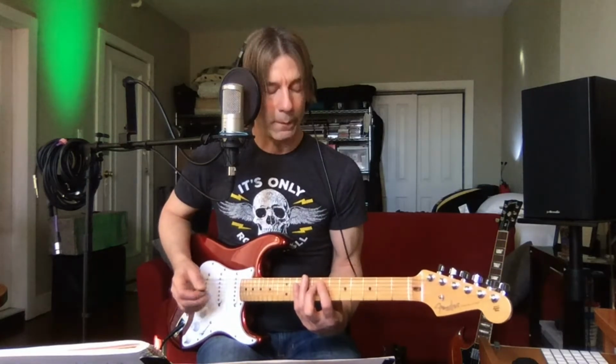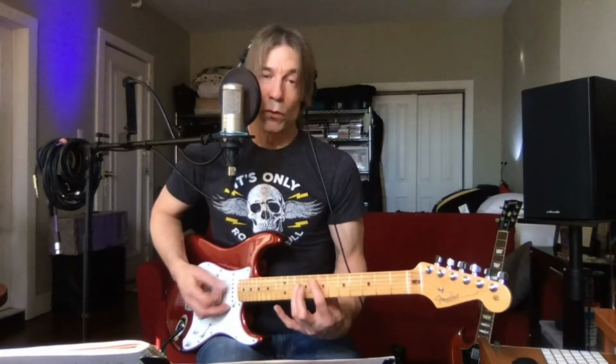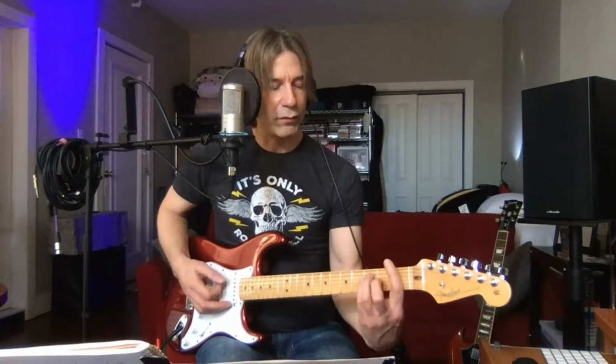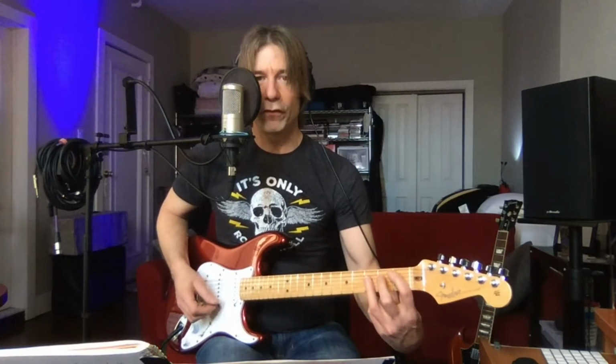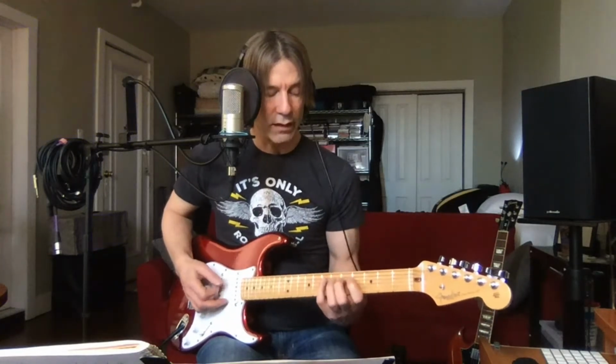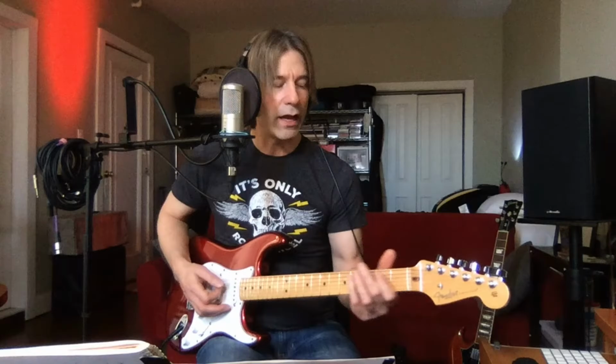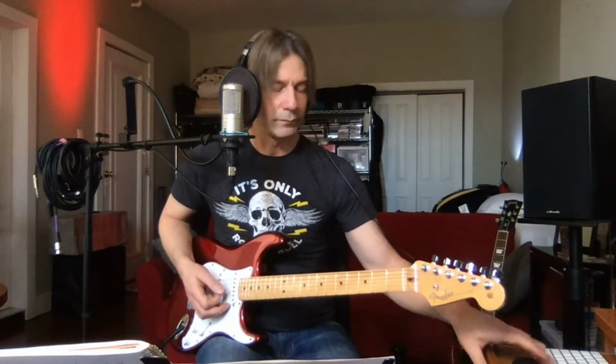So what is the root? What's going to be F? Because that's the 1. So you have 7, F. So the 1, 4, 5 of F is F, B flat, and C. So over this E diminished chord, which is going to sound like this, we're going to play an F triad, a B flat triad, and a C triad. Let's see what that sounds like.